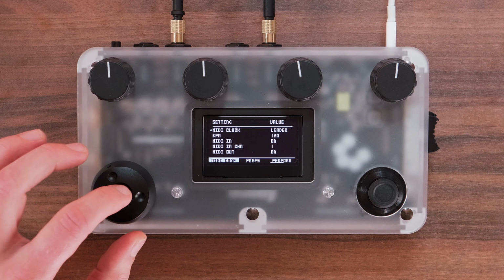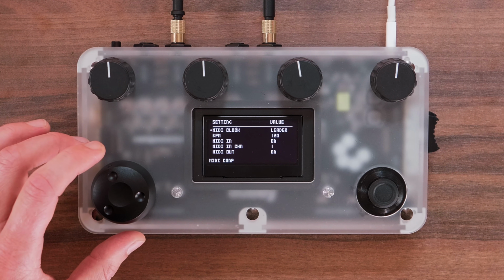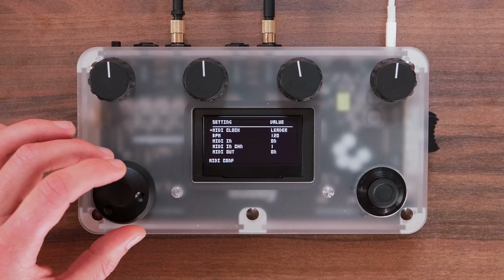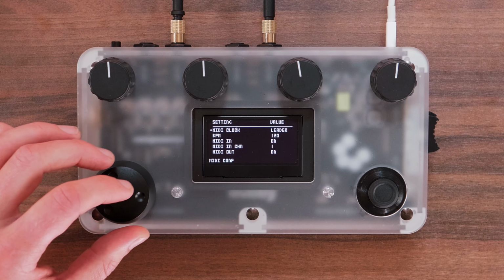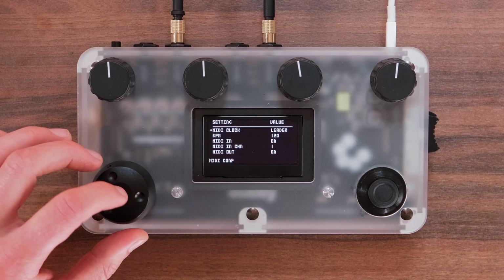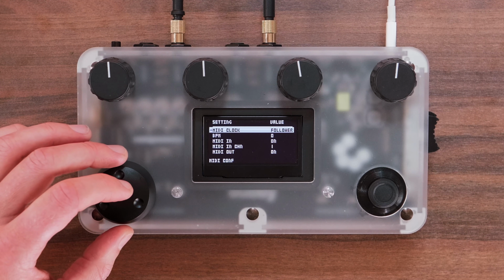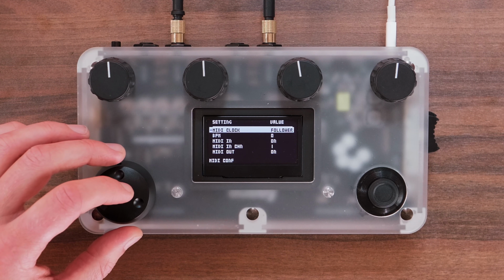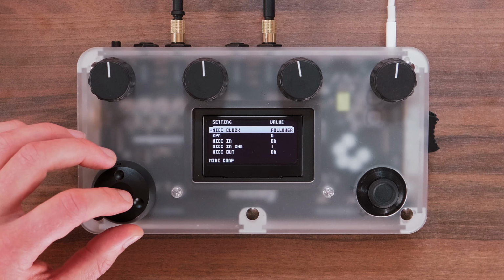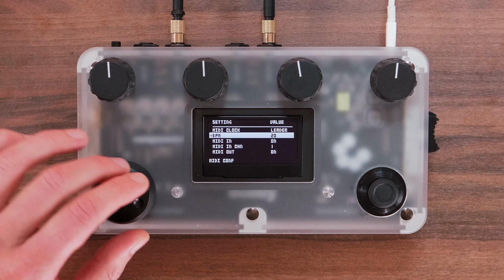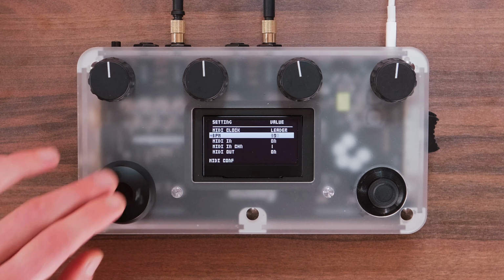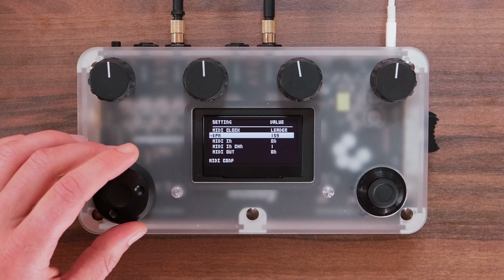Lastly, we have the MIDI configuration page. And in here, I can say if Dubby should be the MIDI clock leader, or the follower. When Dubby is the follower, it will get the BPM automatically. And in leader mode, I can go to set the BPM myself.